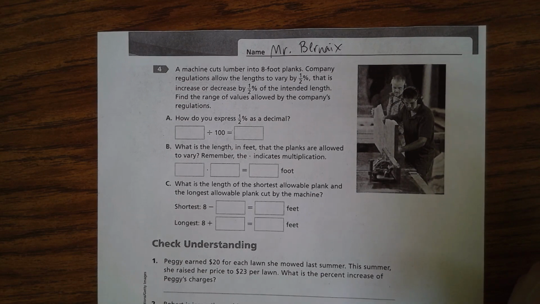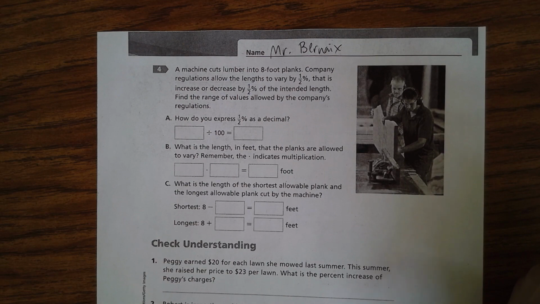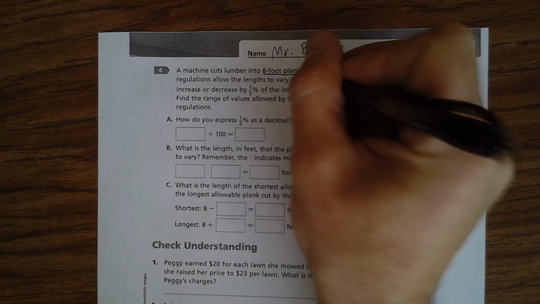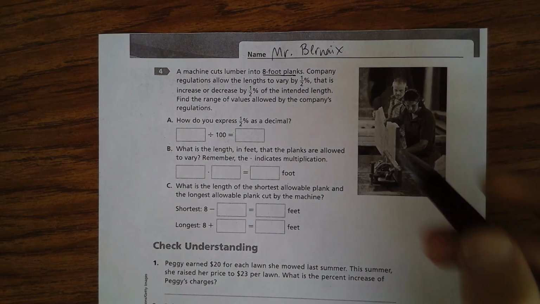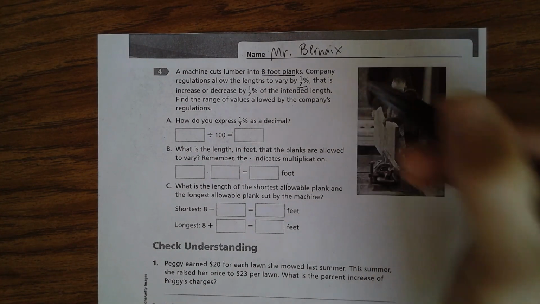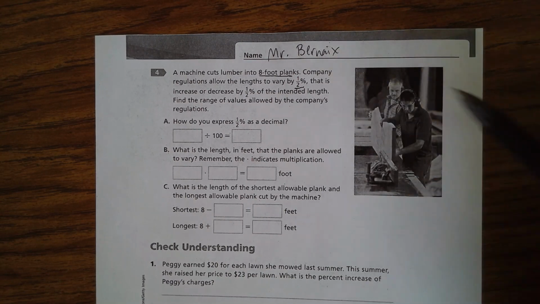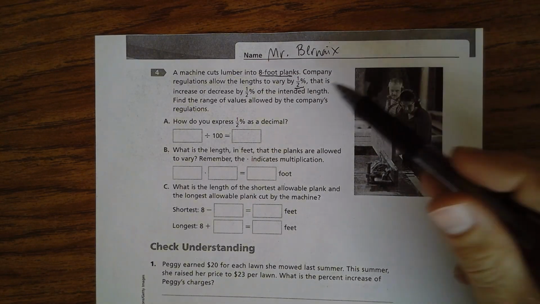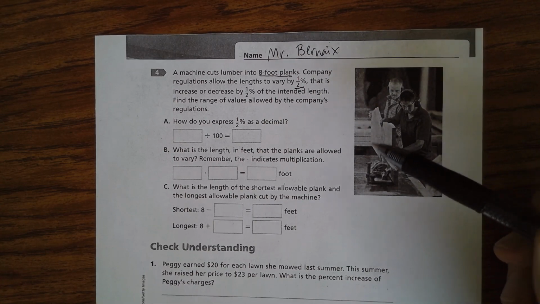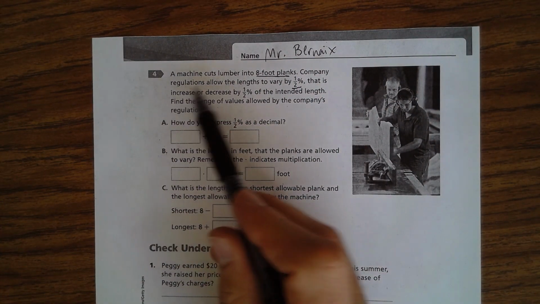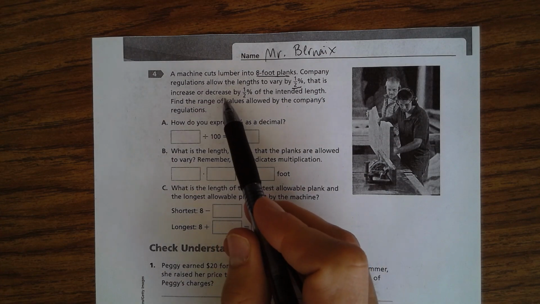So you're going to see one like this on your percent test, where they'll give you an amount like these 8-foot planks, and it'll give you a range by which whatever you're looking at can vary. In this case, it's the planks of wood. So they can vary by 0.5%. So they can either be 0.5% more than 8 foot, or 0.5% less than 8 foot.